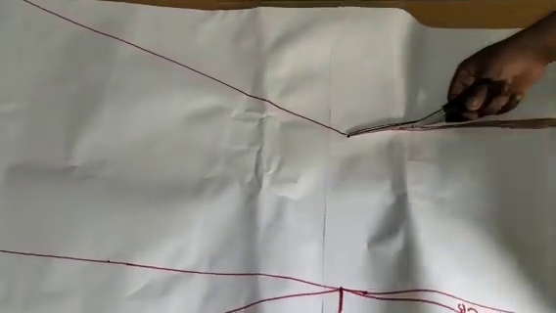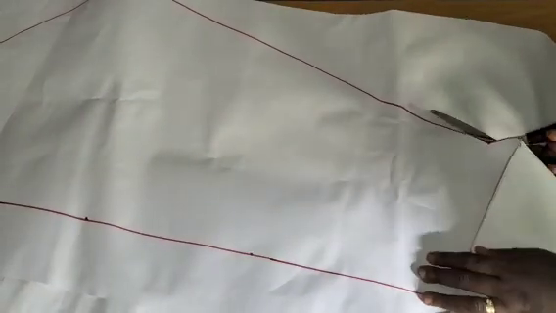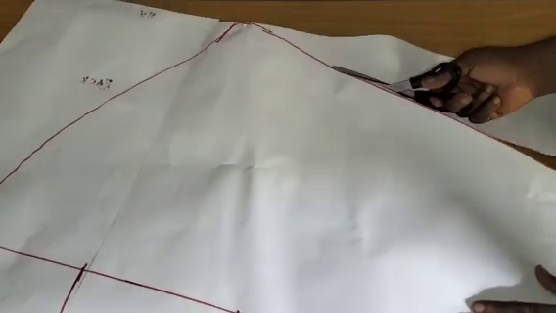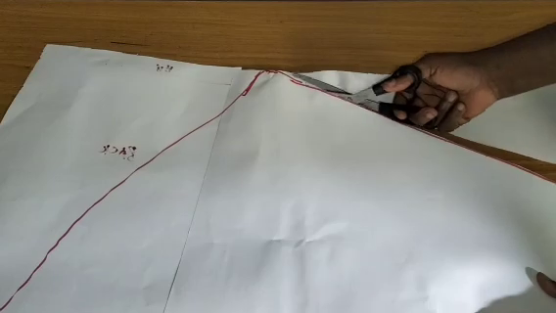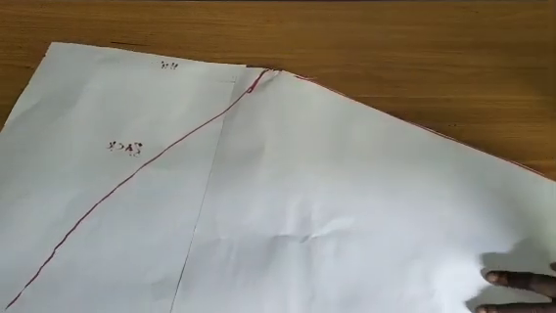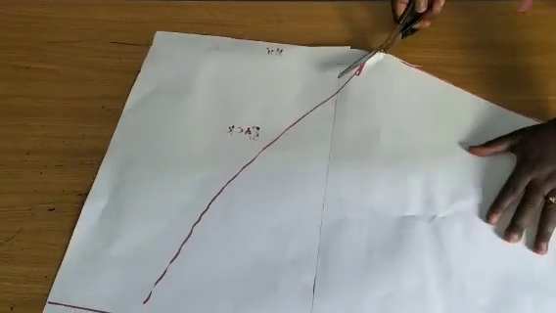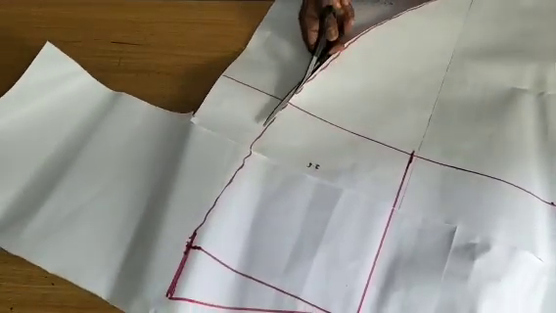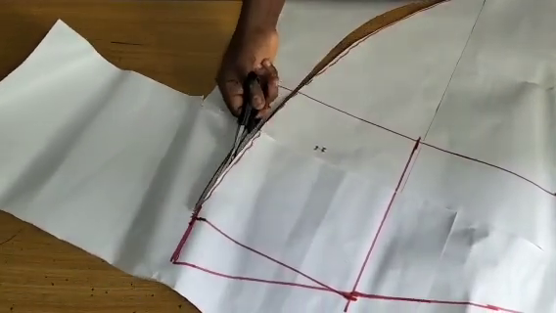So once I get to the knee line, I'm going to cut from there to the length of the skirt like this, and from here I'll follow that train up to this point like this.